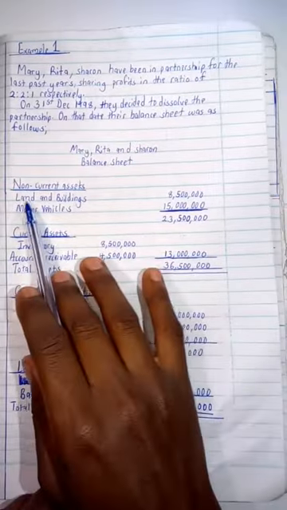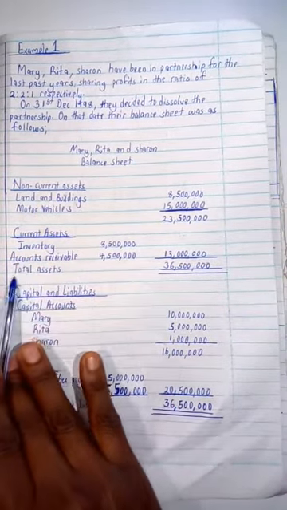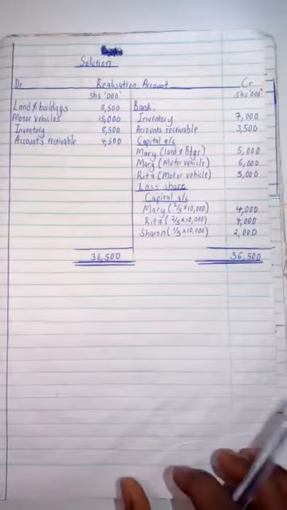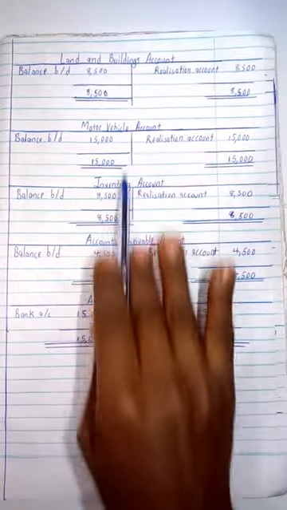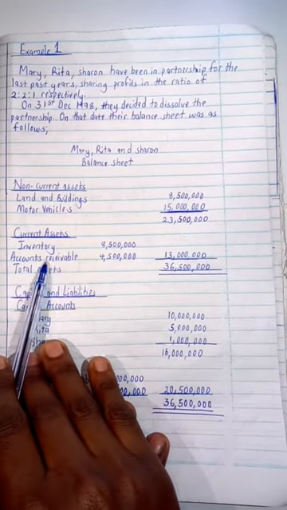whereby I'm going to come in my question. I look at my assets, which is a land and building, motor vehicles, I'm having inventory, and then the accounts receivable. So I'm going to create T accounts for all these. After creating them, then I get to know all my assets are going to be having a normal debit balance brought down.